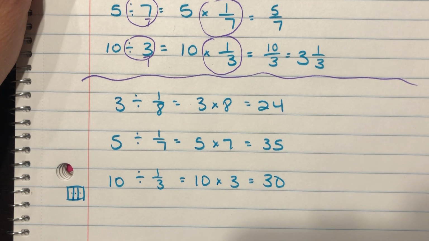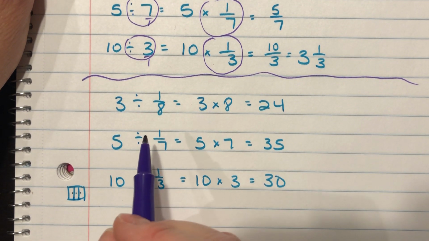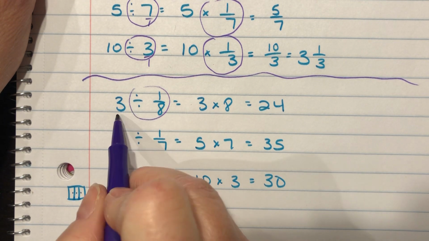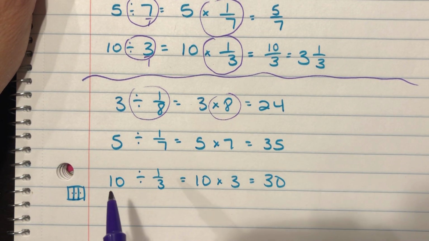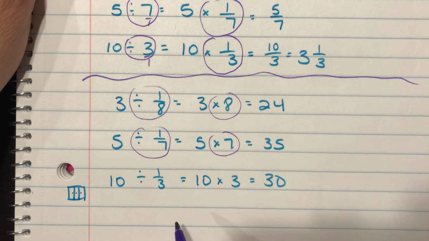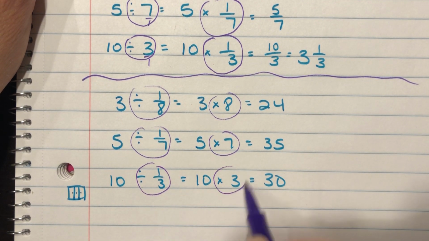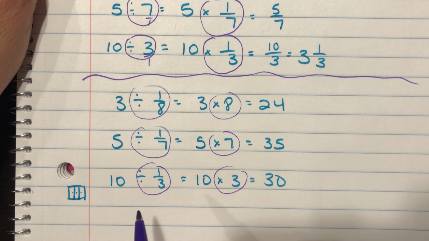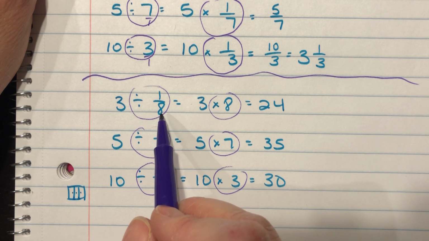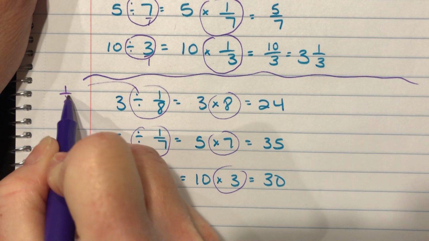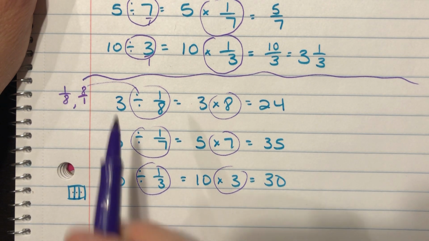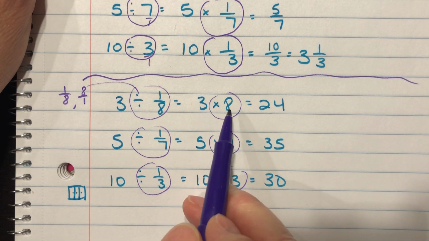So what I'd like you to do is look at the pattern here. Instead of dividing by 1/8, I took what I started with and I multiplied it by 8. Instead of dividing by 1/7, I multiplied by 7. And instead of dividing by 1/3, I multiplied by 3. What's the reciprocal of 1/8? Isn't the reciprocal of 1/8 8 over 1? Yeah. And isn't 8 over 1 equal to 8?